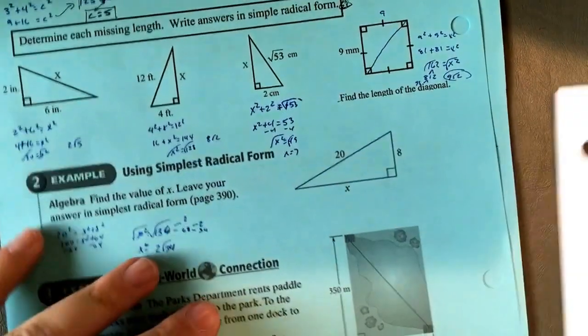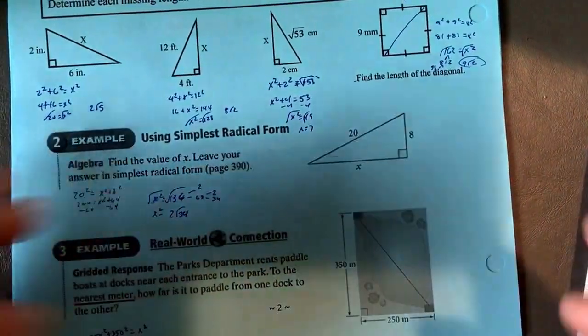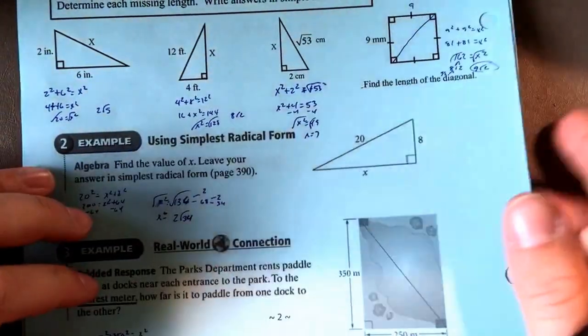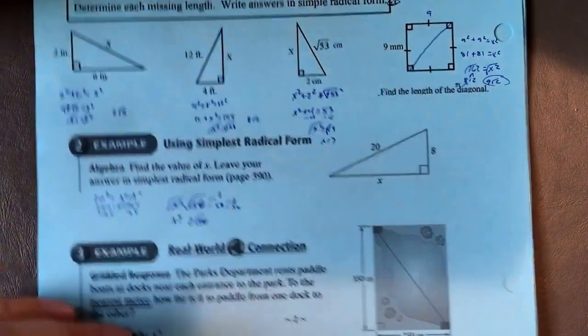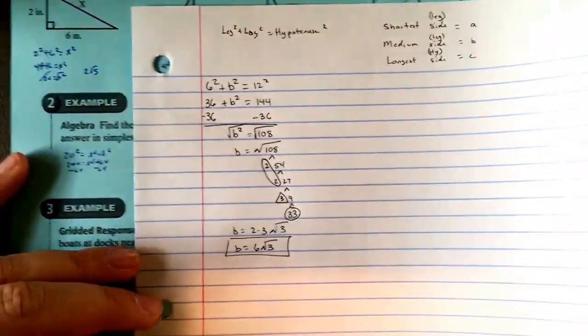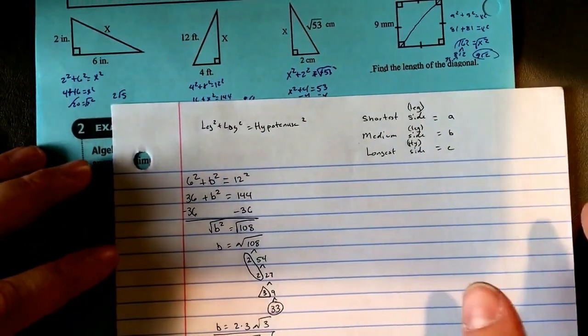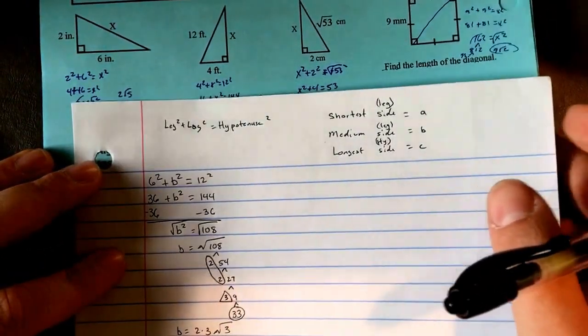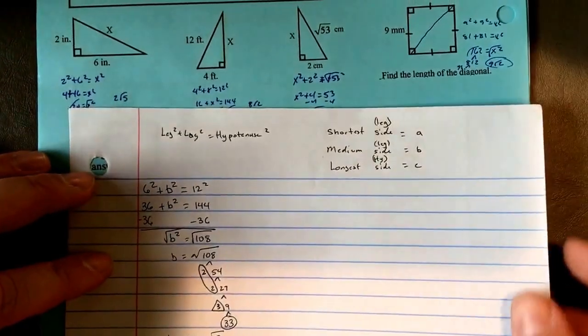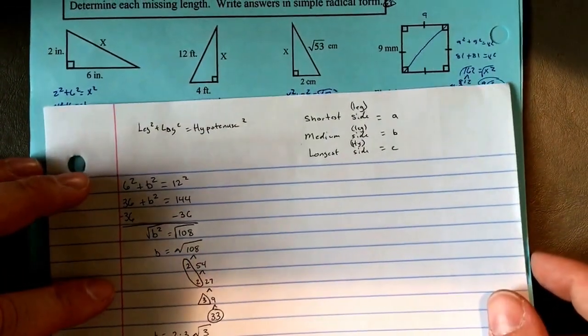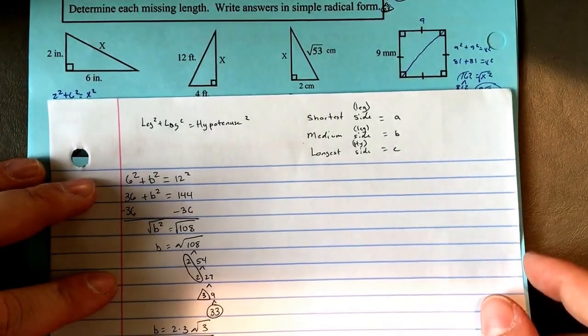Now, let's go ahead and take a look at a couple more examples here. Once again, I've worked out most of these for us, but I'm going to work it out in a little bit nicer handwriting over here on this lined piece of paper for us. So looking at this next example, we're going to determine the missing length. Write the answers in simple radical form.